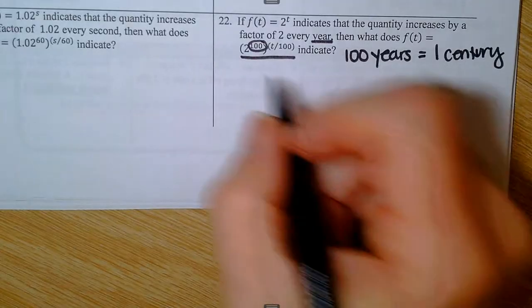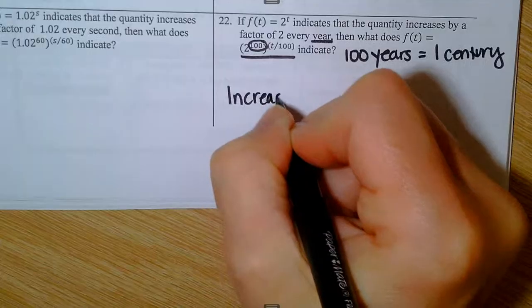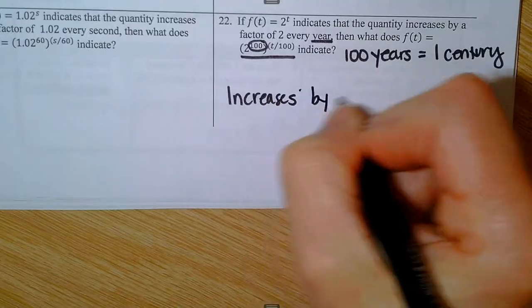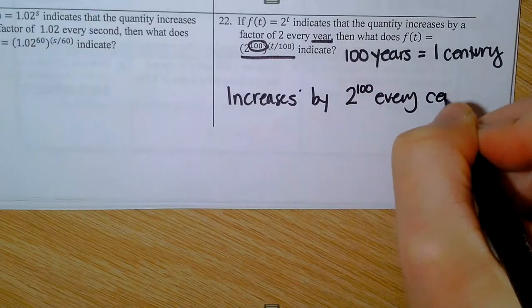So then that just means it increases by 2 to the 100th every century.